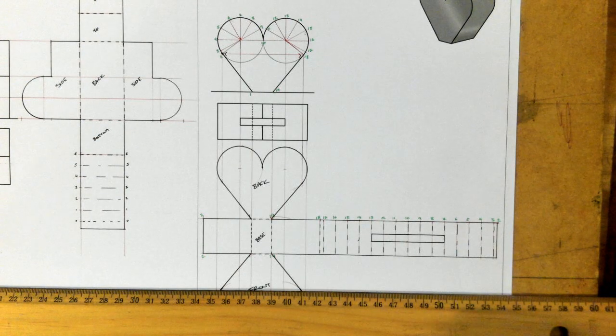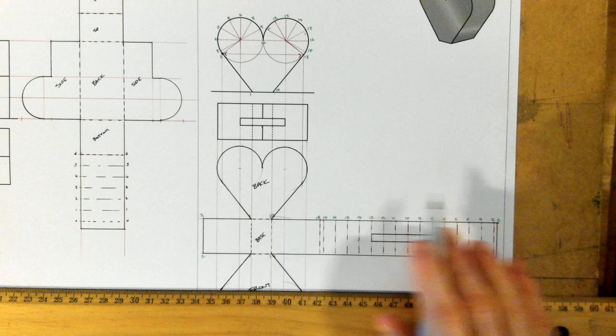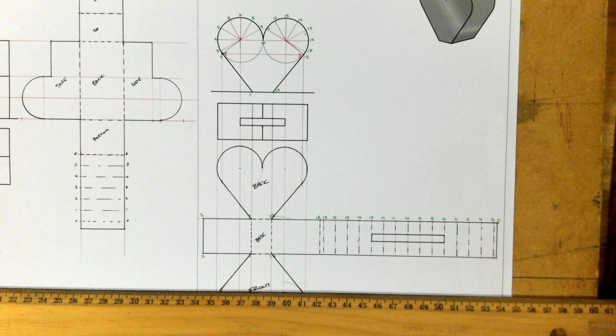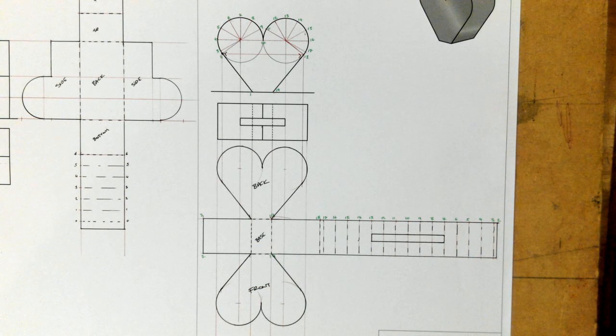Just finishing off that question, 2 on this side matches up with 2 on this side. So there is question complete.